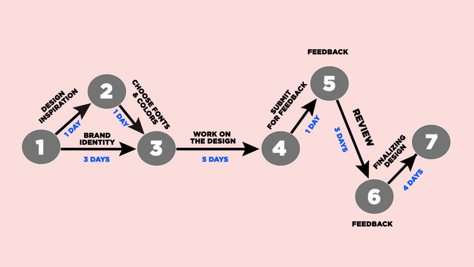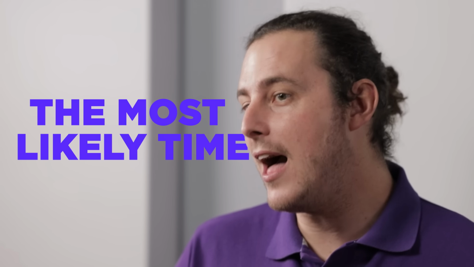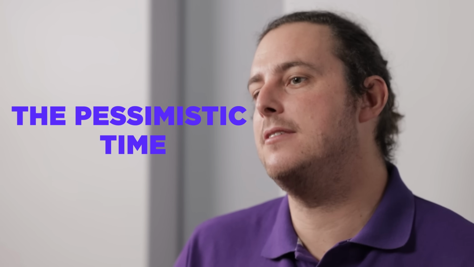Next, create a time estimate for each activity. This is where the PERT methodology allows you to make 3 different time estimates: the optimistic time, the most likely time, and the pessimistic time. The optimistic time is your estimate of the shortest time in which the task could possibly be completed. The most likely time is a more realistic estimate that includes a few setbacks, while the pessimistic time is the worst case scenario.